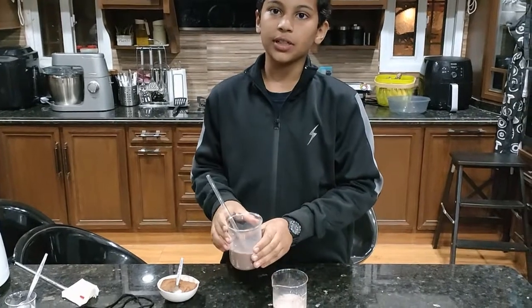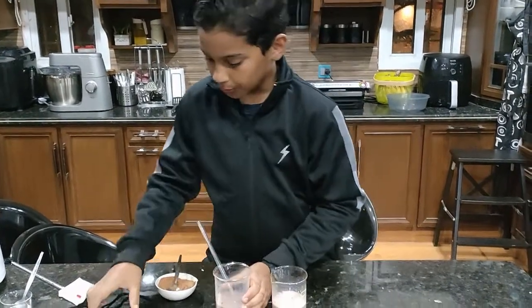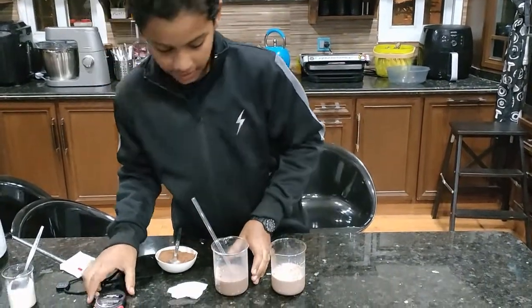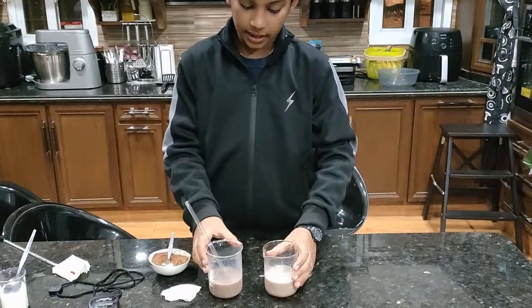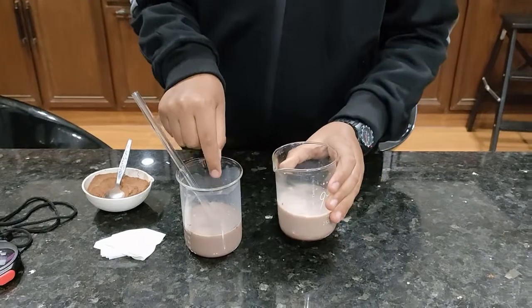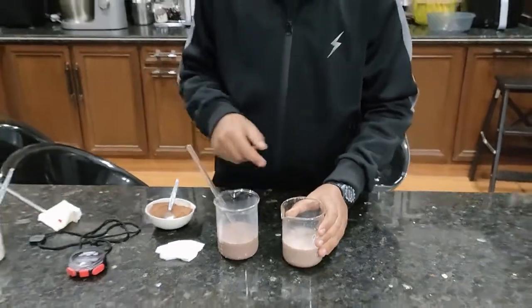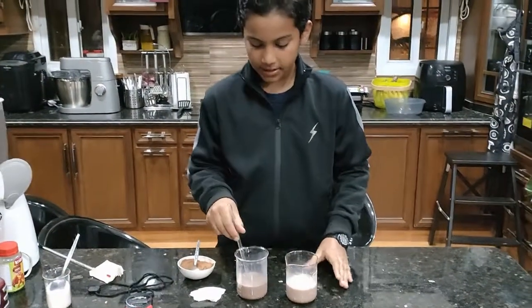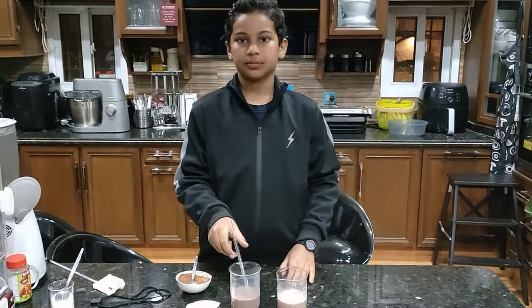As you can see, the cocoa was mixed completely and it took me only 1 minute and 7 seconds. You can even see the color difference between the both. This has been mixed completely while this is not. This has clots on the surface while this has no clots.